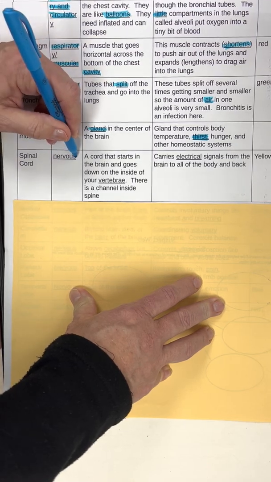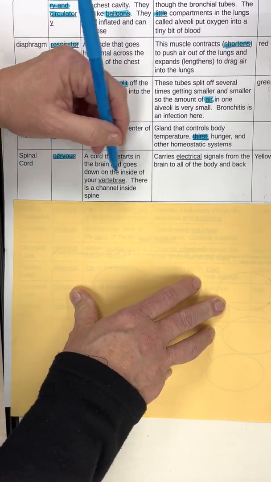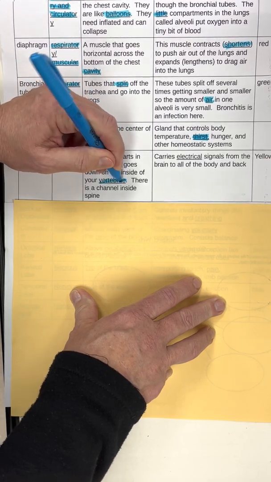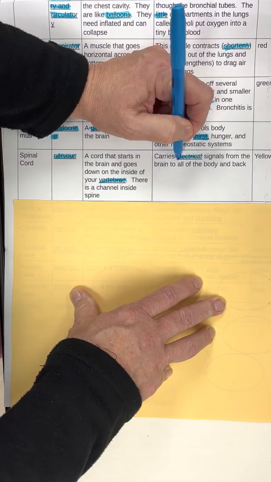The spinal cord is a nervous system, a cord that starts in the brain and goes all the way down inside your vertebrae. There is a channel inside your spine that carries electrical signals from the brain to all of your body and back.